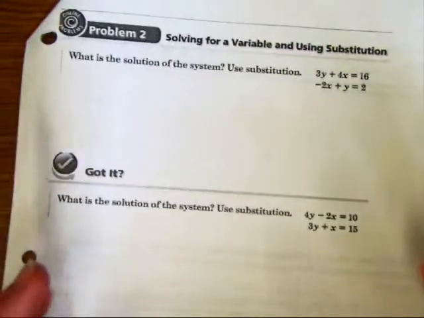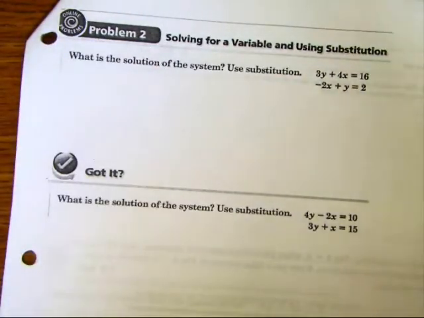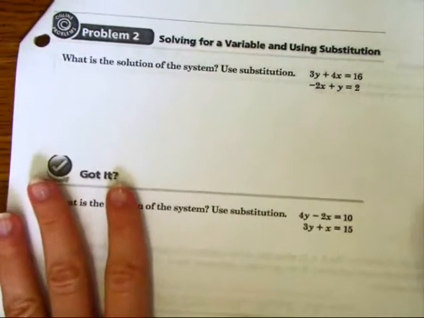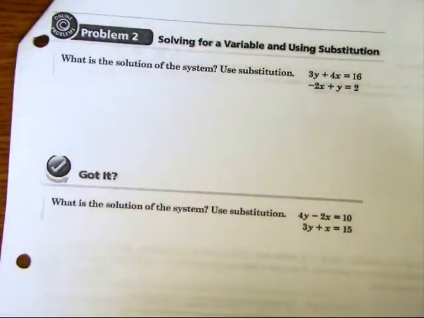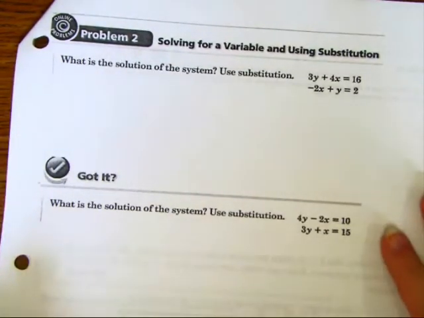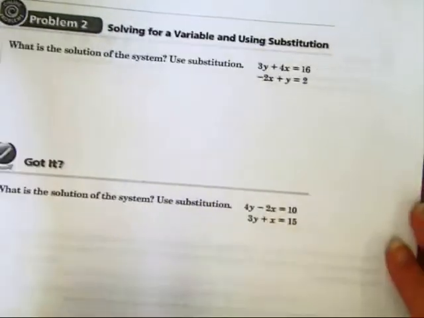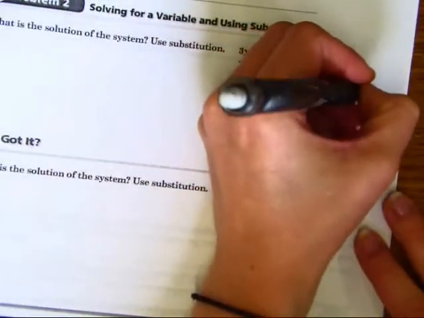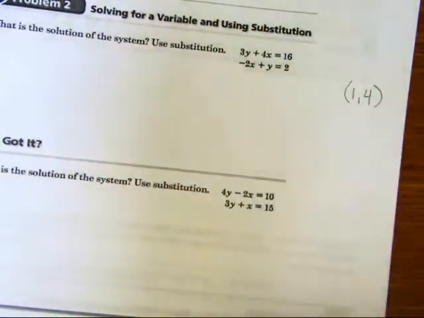What you might notice on this next page is, again, we have another type of problem 2. Pretty much, guys, I found 2 different questions. What I want you to do is, if you think you're going to need some extra help, why don't you do these and I'll give you the answers. The answer to this problem 2 is 1, 4, and the answer to this got it is 3, 4.